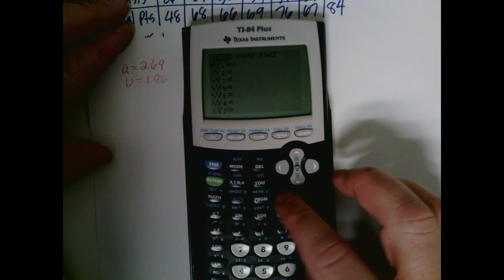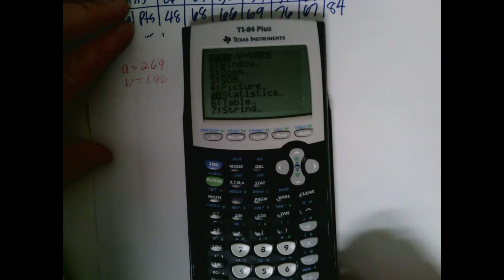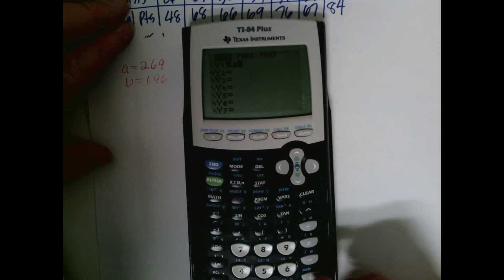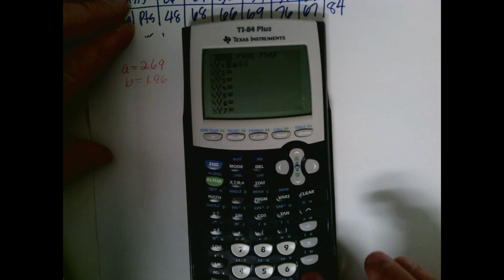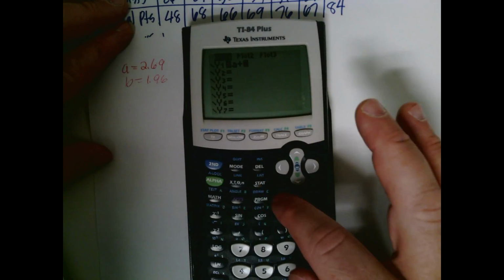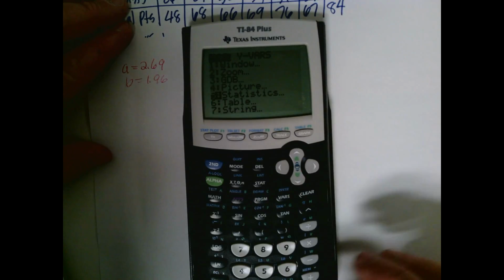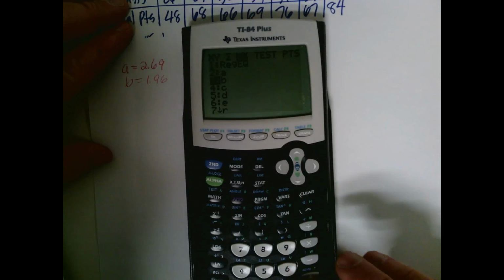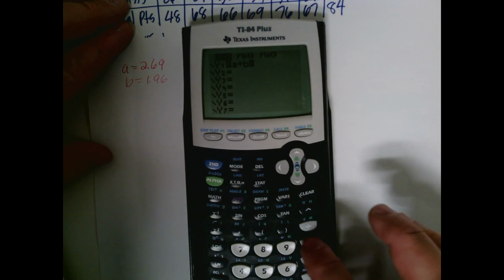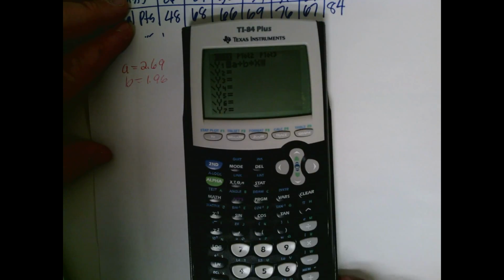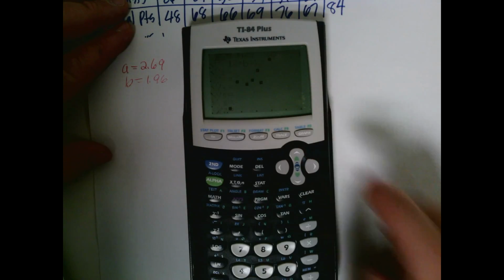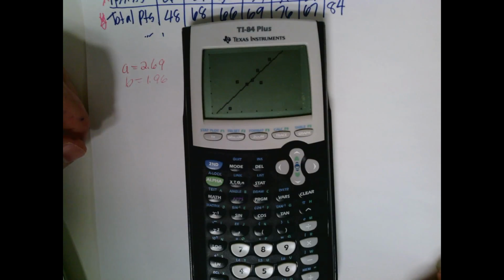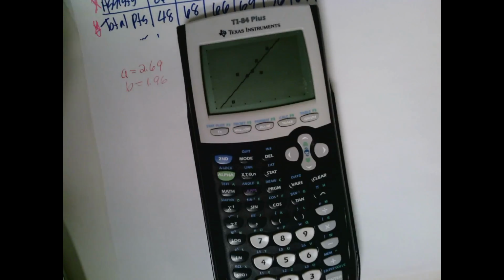We could go variables, statistics, A plus variables, statistics, over to equation B, times x, like that, and then graph it, and we'll get our line of regression that best fits the data. And there you go, a calculated version of what we did in Chapter 10.